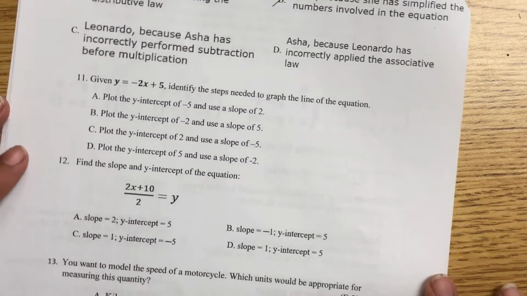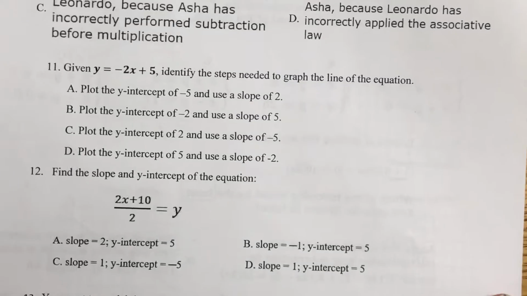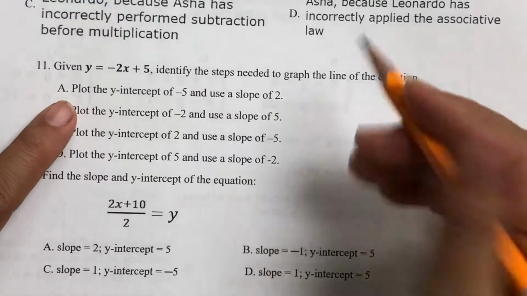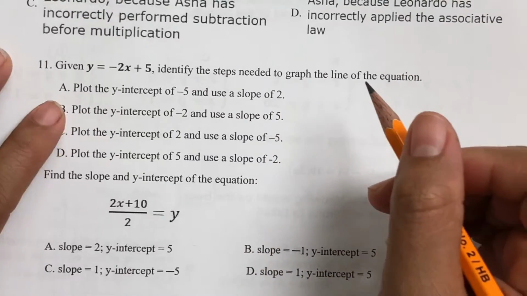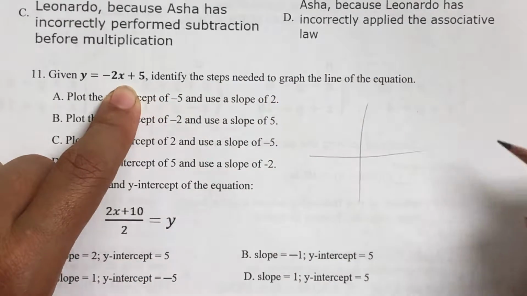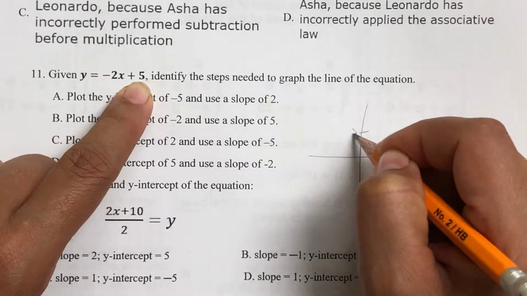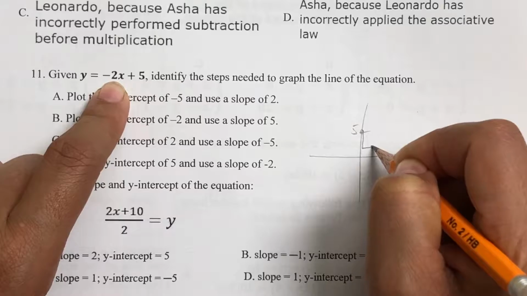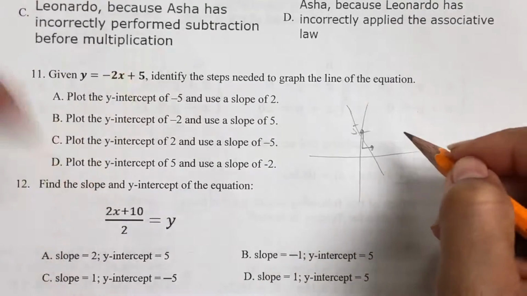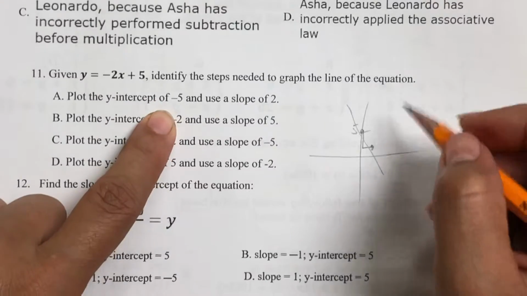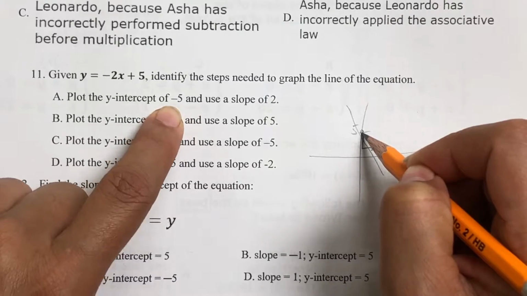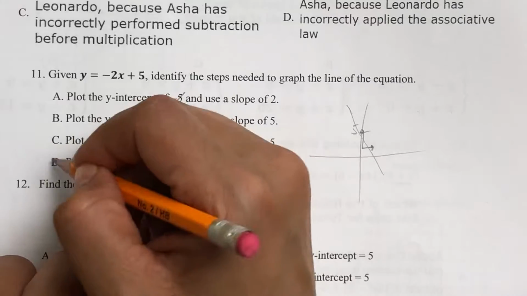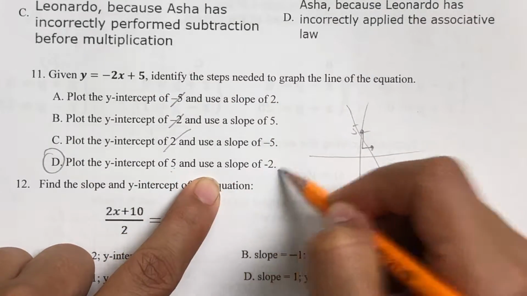All right, number 11. Given y equals negative 2x plus 5, identify the steps needed to graph the line. Okay, so what do you do first? If you were graphing this, you would start at 5, put your point, and then you'd go down 2 and right 1, right? Graph another point and draw in your line. So that's what I'm looking for here. Plot the y-intercept of negative 5. No, because it's positive 5. So it's not that one, it's not that one, it's not that one, it's this one. So D. And then use the slope of negative 2.